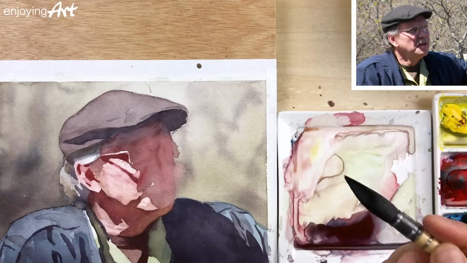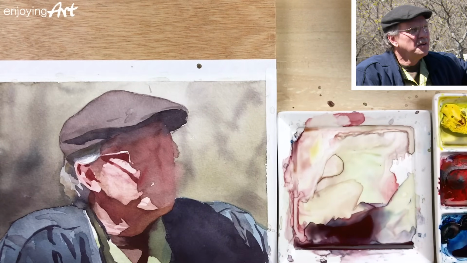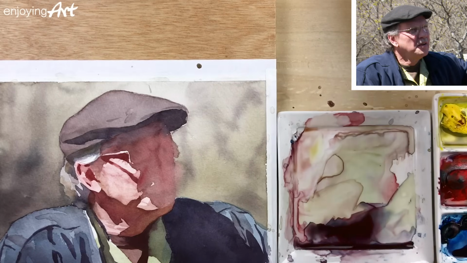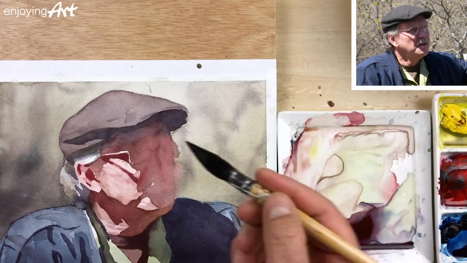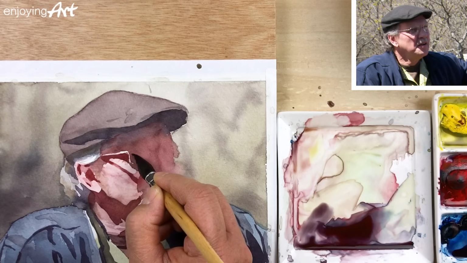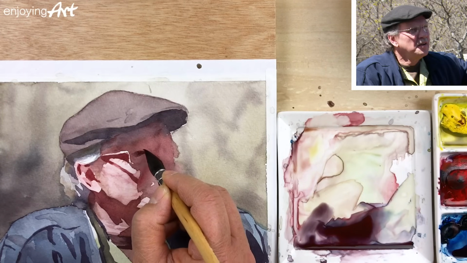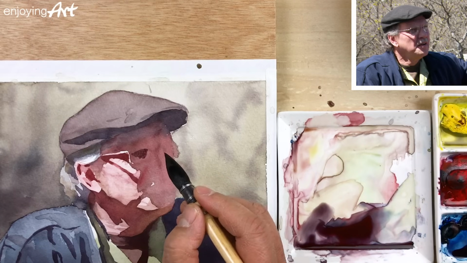Now I'm looking into inside the face here, in the shadow side. Okay, in the shadow side, I'm gonna add, let's see, this would be a good start looking into inside his eye. That's good. Right over here.